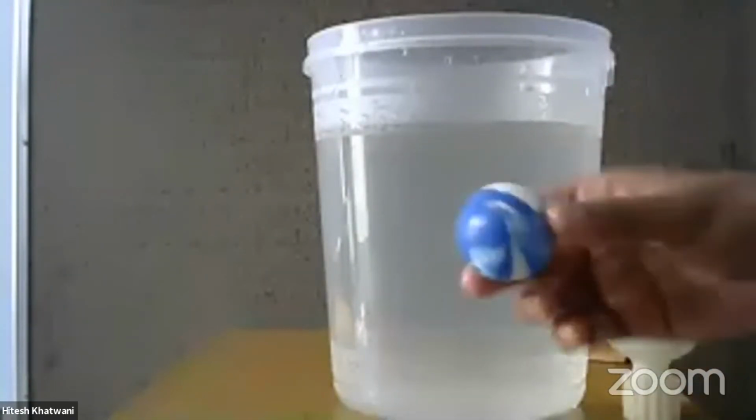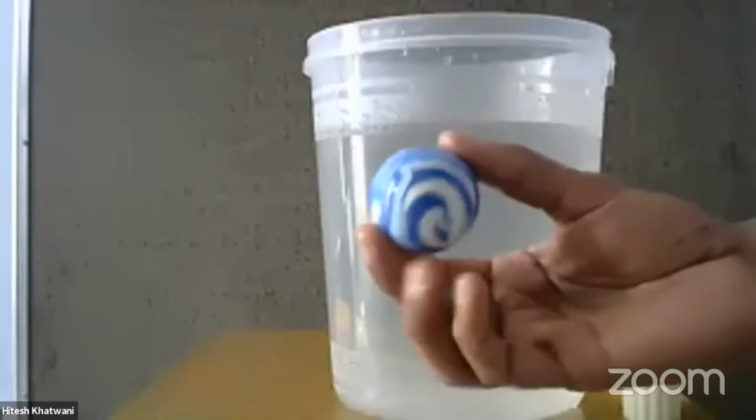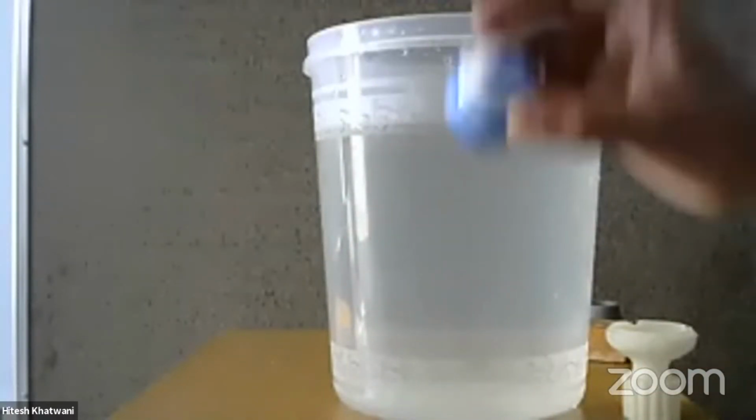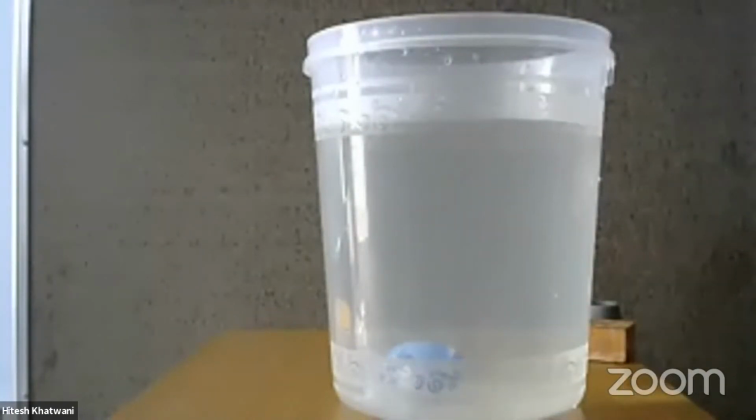How about this one, Deepak? How about this one? Float, sink. So again, divided opinions. So please put it down. Down it goes.